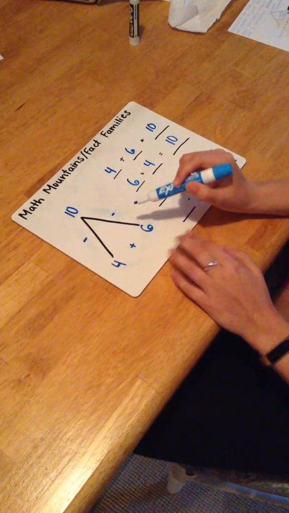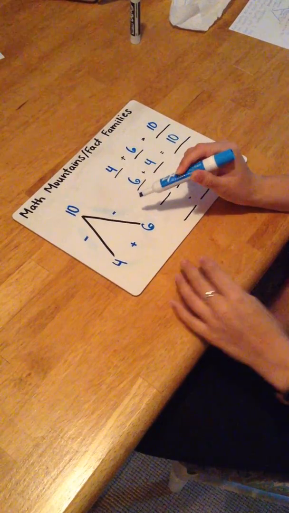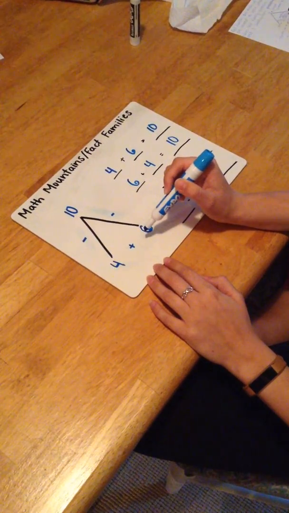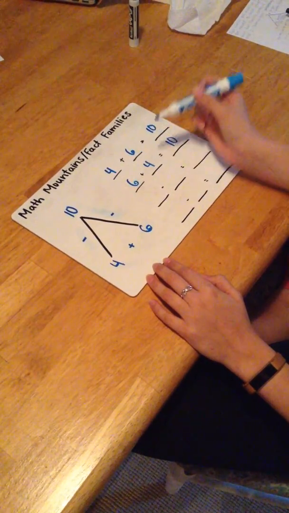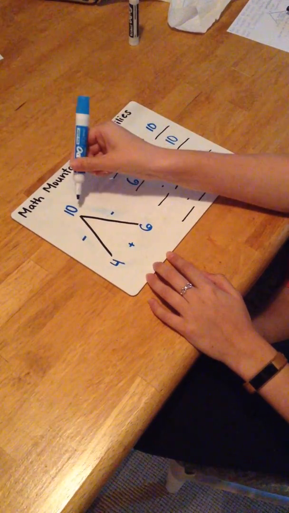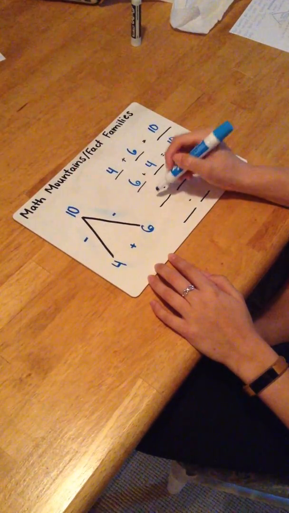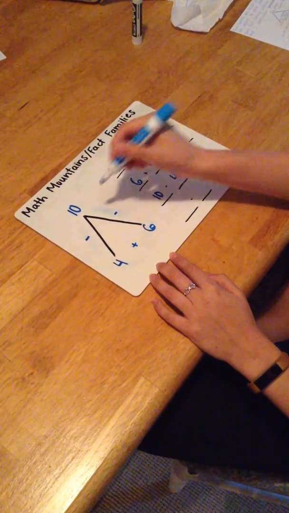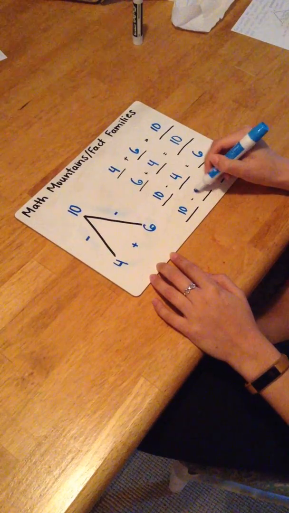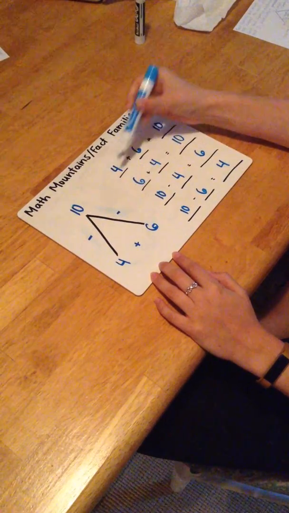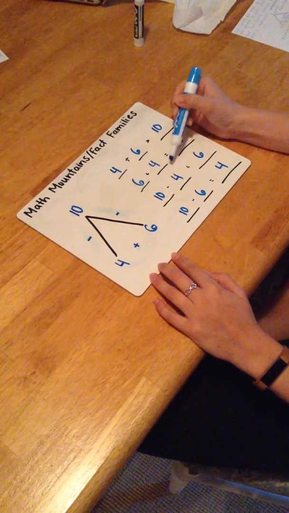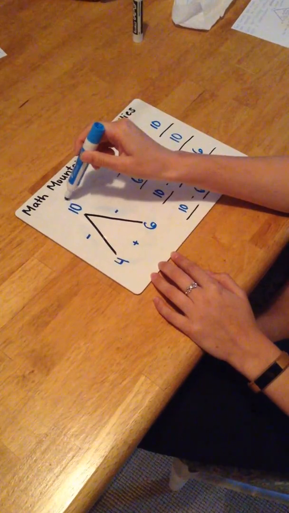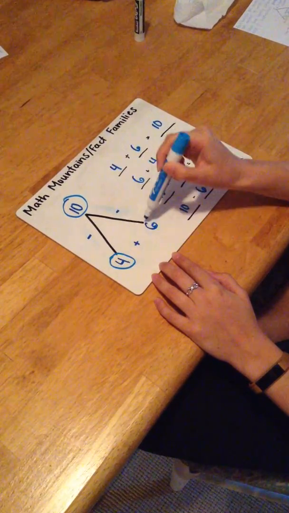And this is also a good way to show the commutative property of addition, because the partners right here, you could also call them the add-ins, can be added in reverse to get the same total, which is what the commutative property is. And then for our subtraction equations, we're going to do 10 minus 4 equals 6, and 10 minus 6 equals 4. So here we have our four equations, two addition, two subtraction, and our math mountain, or our fact family. These three numbers are all part of the fact family.